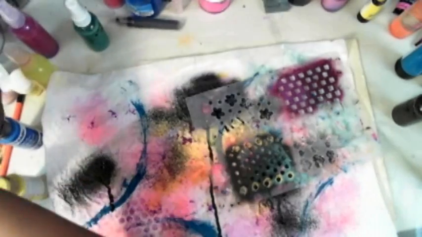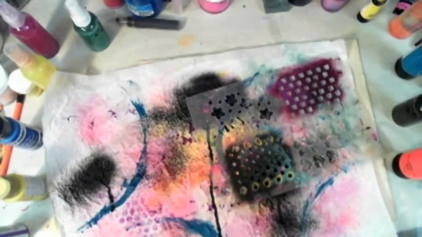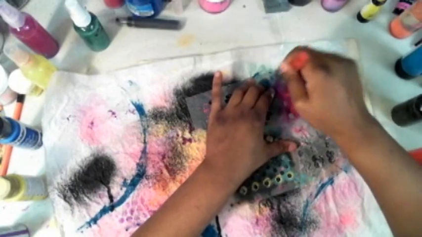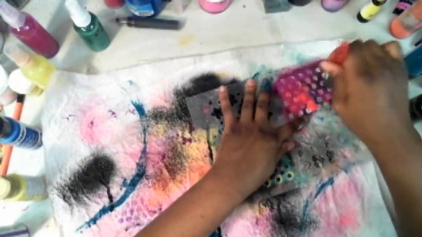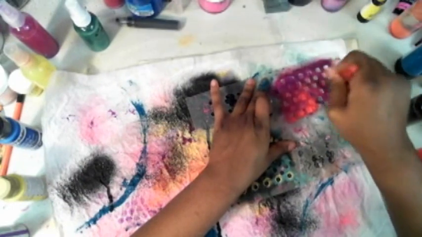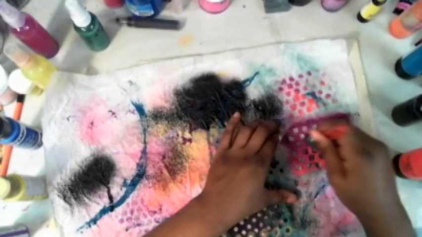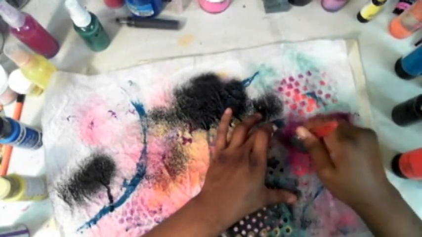Alright, now that I've added a lot of sprays and colors, I decided I wanted to use some stencils. So now I'm using Fluorescent Pink by Master's Touch, which is another Hobby Lobby brand acrylic paint. And I'm using a foam brush to stipple the stencil.